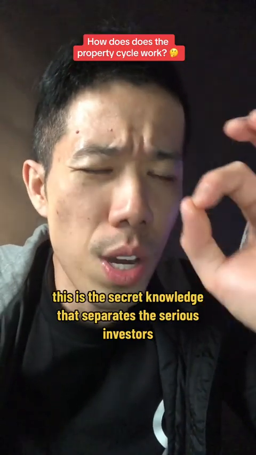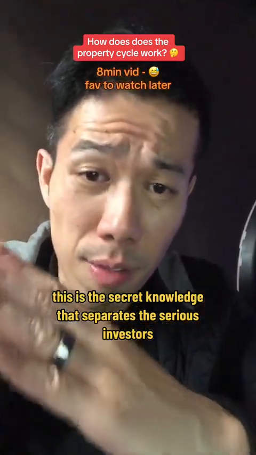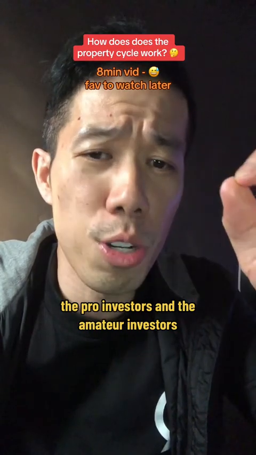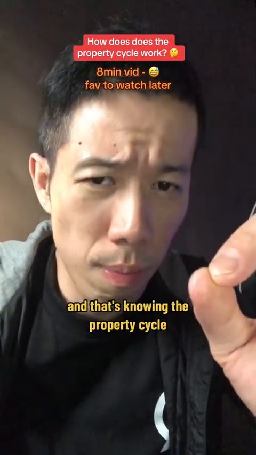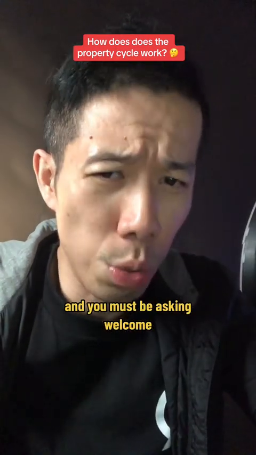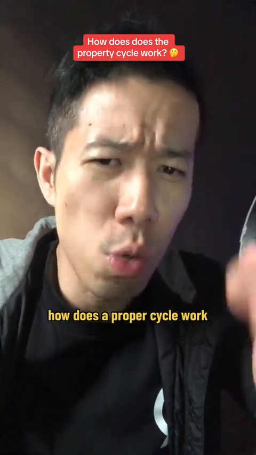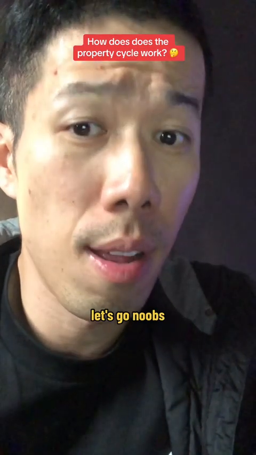This is the secret knowledge that separates the serious investors, the pro investors, and the amateur investors. And that's knowing the property cycle. And you must be asking, well, Q, how does the property cycle work? Let's go, noobs. Let's learn.